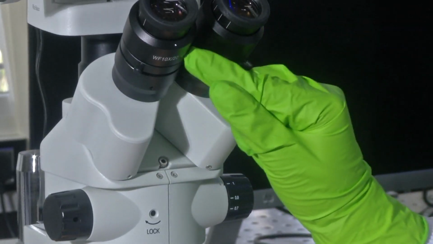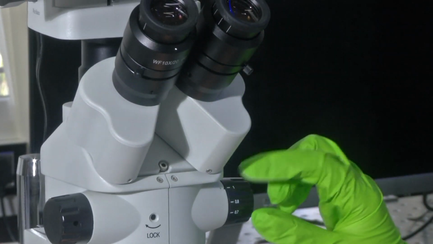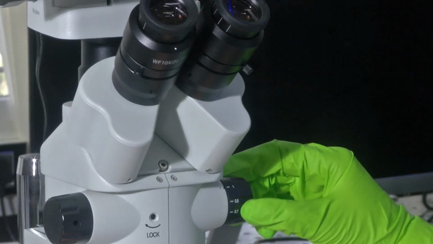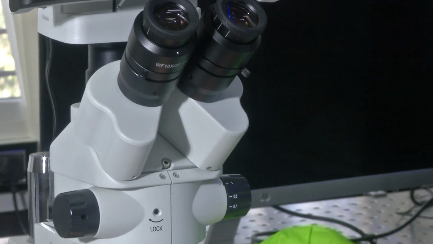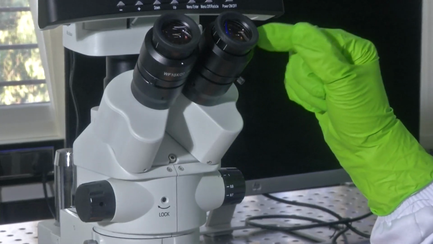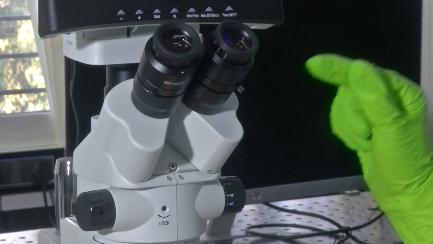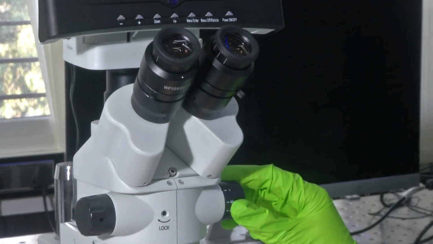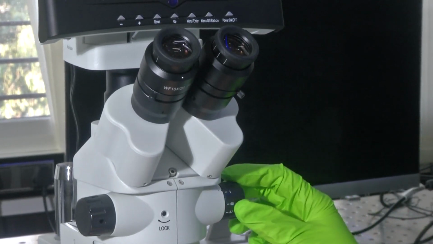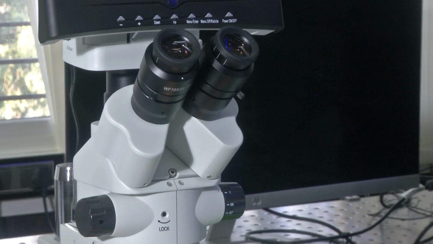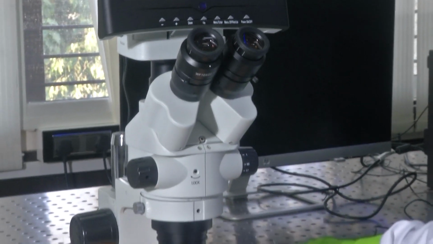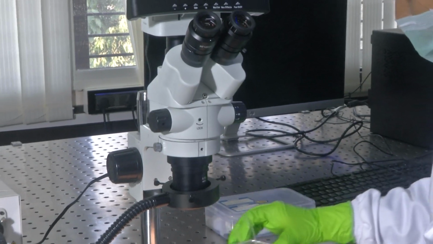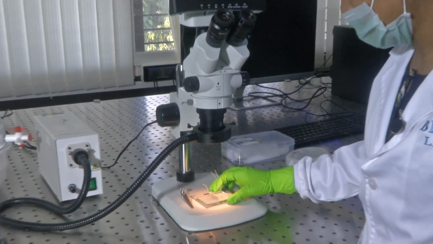So, this eyepiece magnification is fixed. However, this knob can be rotated, and you can alter the magnification that the objective could provide. The power of the eyepiece lens remains fixed. So, let us say we keep it at 1, with the objective fixed and the light source fixed. Now, let me get my sample. For now, let us use a sample which has been fabricated in our lab.